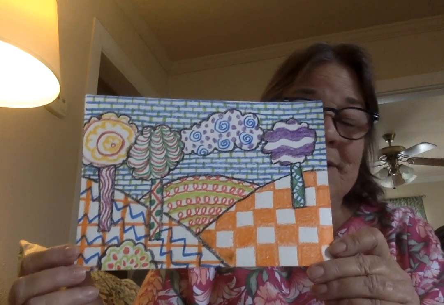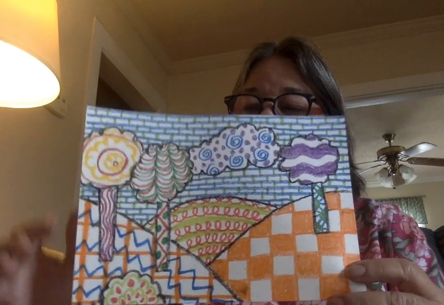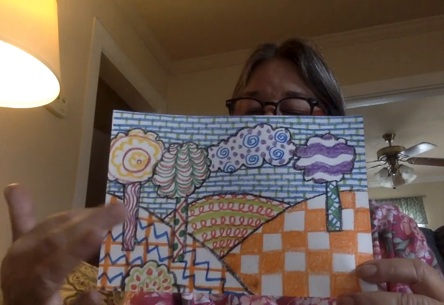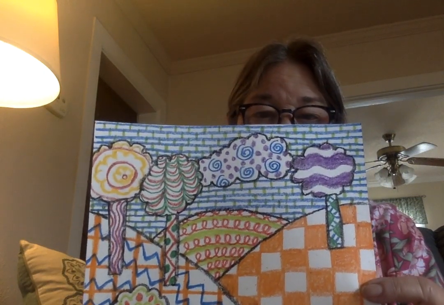Look at all the patterns I've created. Each area has its own separate pattern. When you're finished with this, you might want to do something other than a landscape. You could do a shape of an animal. You could do something as simple as a flower.